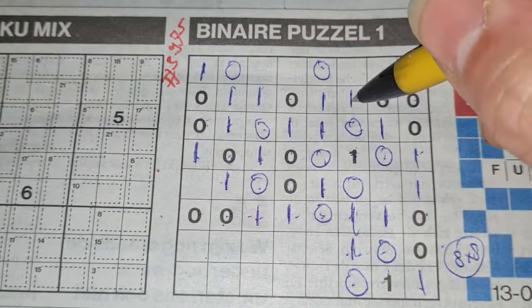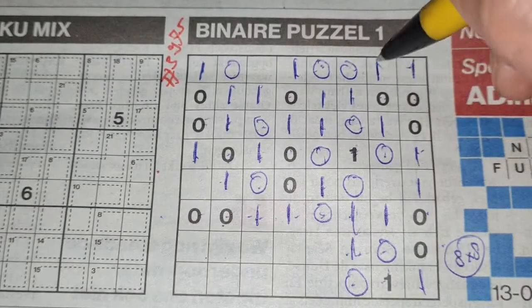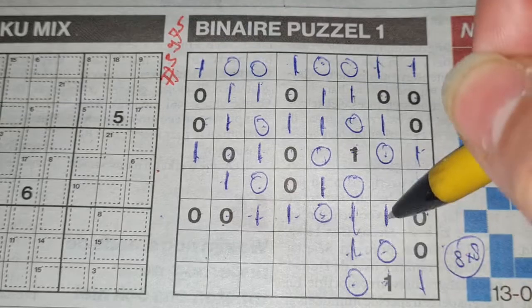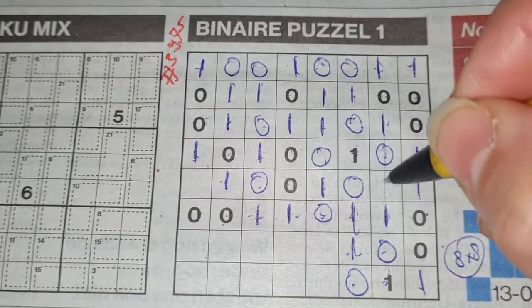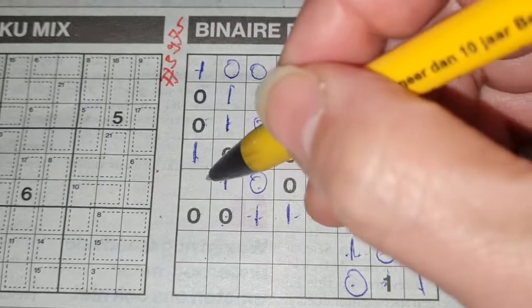1, 2, 3, 4 ones. So the rest are O's. Double O here, 1 there, 1. 4 ones we have here. So the rest are O's. 4 ones we have here. So the rest are O's. 4 O's we have here. So the rest are ones.